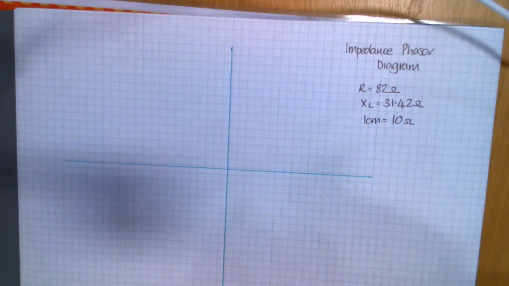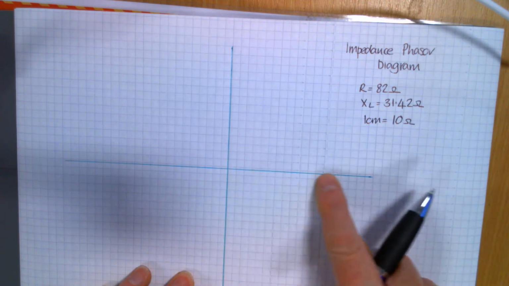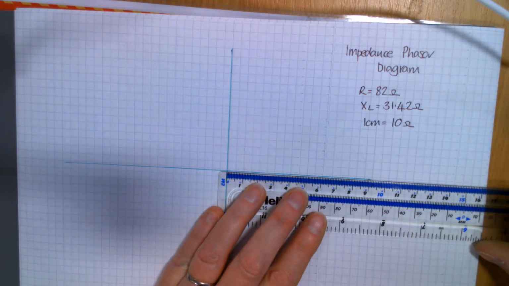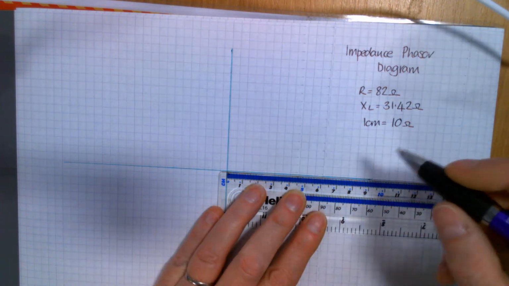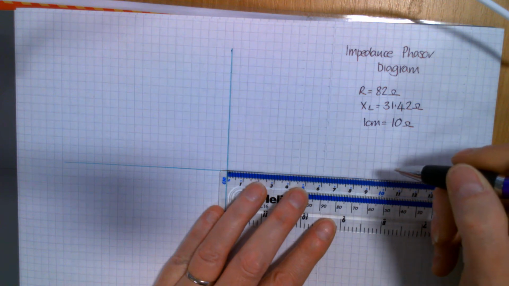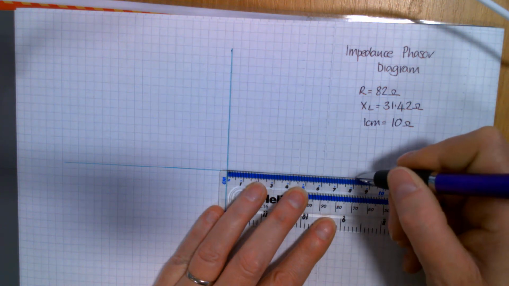So my resistance, if you remember from last week, your resistance phasor will take you out to the right hand side. So 82 ohms should be 8.2 centimetres, just about there.